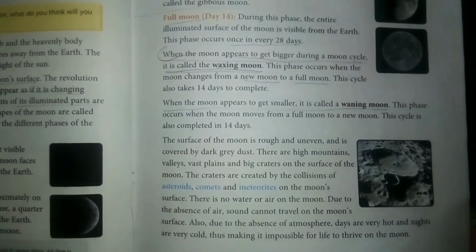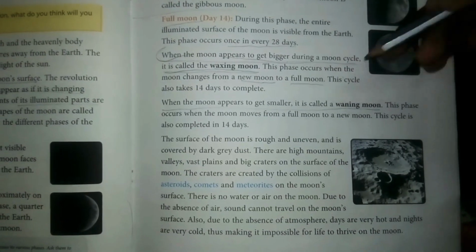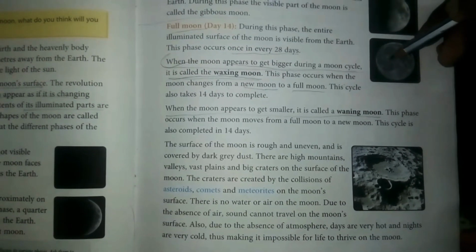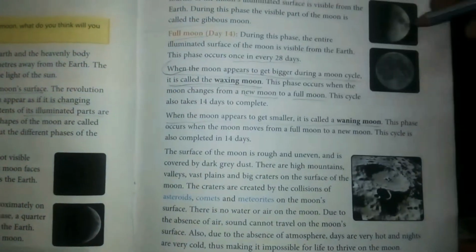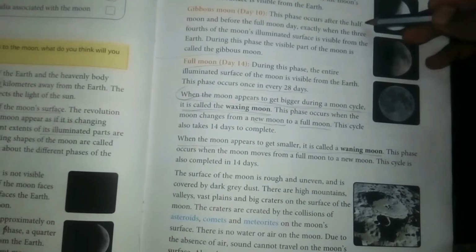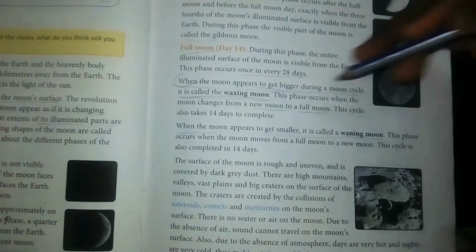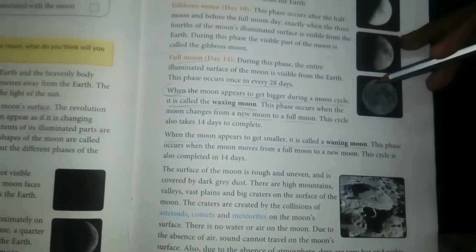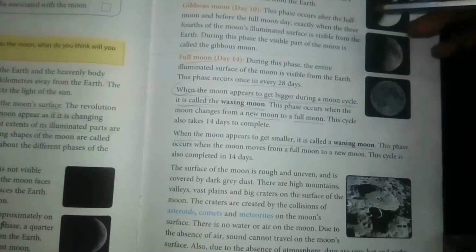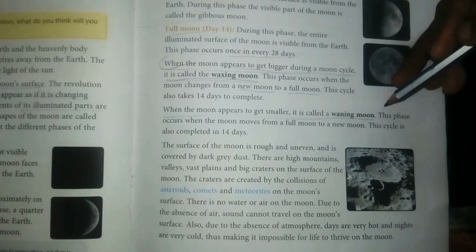So when it starts converting from full moon back to new moon, by phase, what happens?